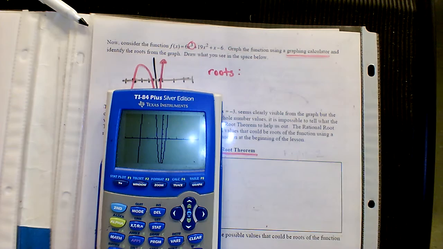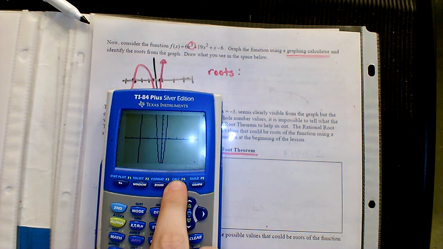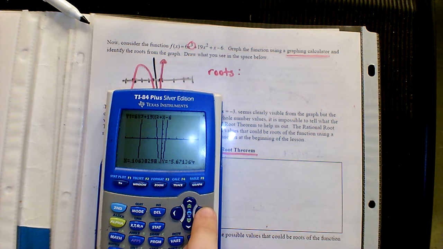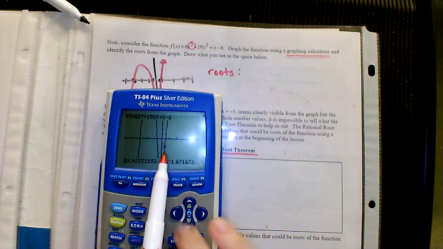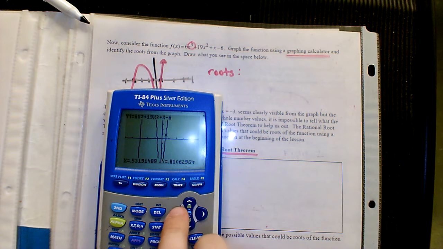Alright, so let's go ahead and label what these roots or x-intercepts kind of look like, what they should be. If you hit the trace button, your little cursor should pop up somewhere. You may have to use the arrow buttons if you can't see it initially. Okay, but what we're going to do is try to get that cursor as close as we can to that x-intercept. If you notice on mine, I can't really get to it exactly.